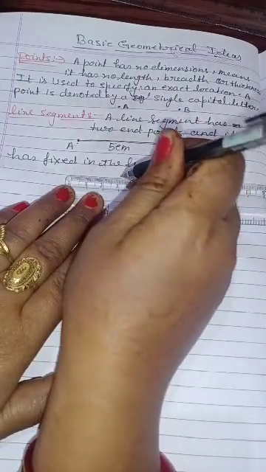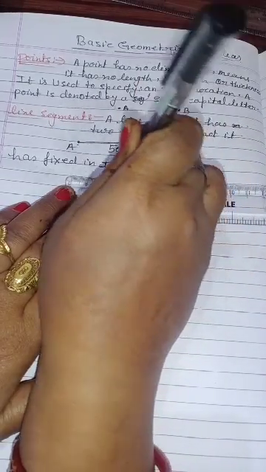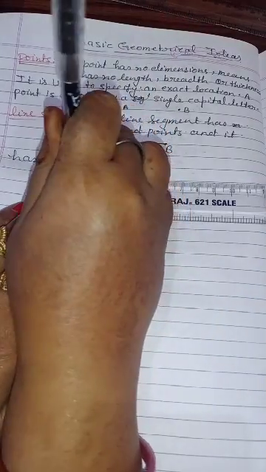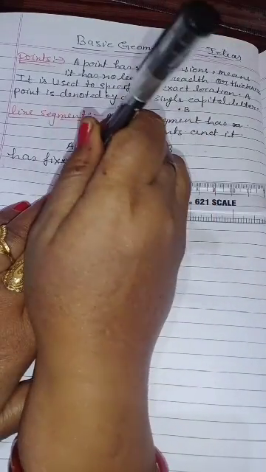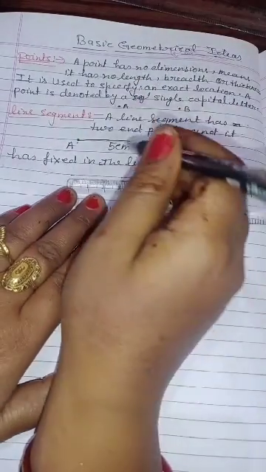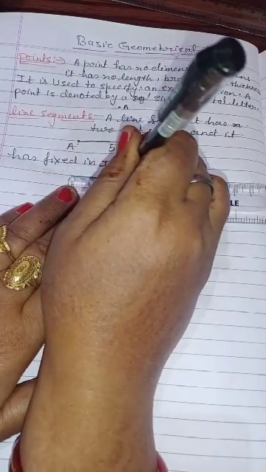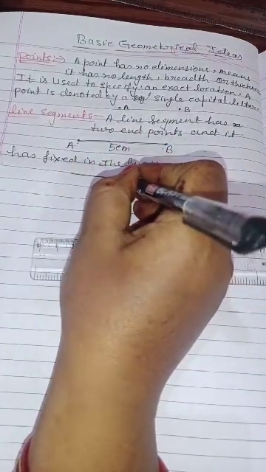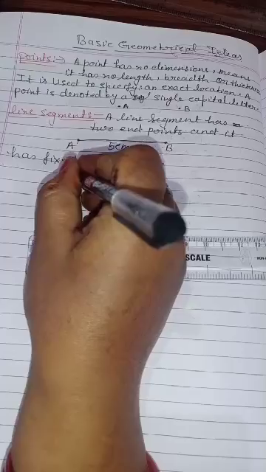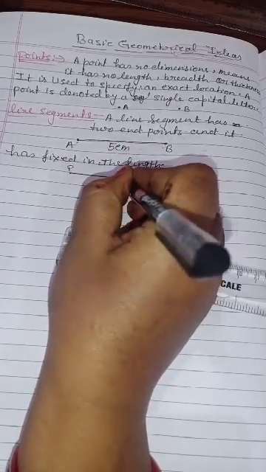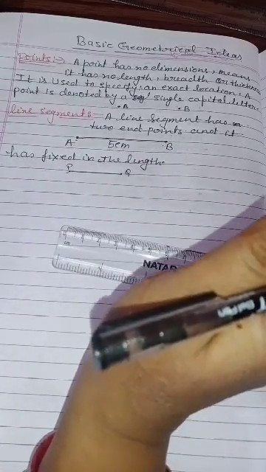How will I draw it? I will put a dot here and a small dot here, that is a point, and then I will join both the points in this way. These points I have named P and Q. So it is a line segment because it has a fixed length. Maybe up to here everybody is clear.